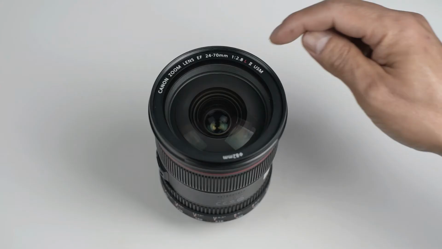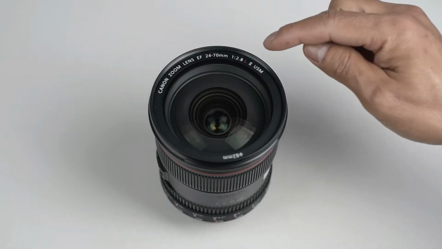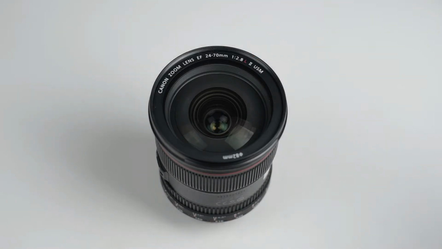2 in Roman numerals indicates that this is a second-generation version of this particular lens. To date, there are up to 3 generations of Canon lenses.